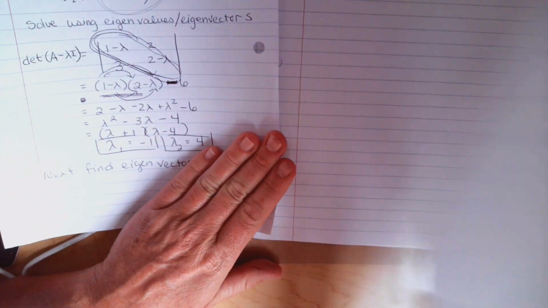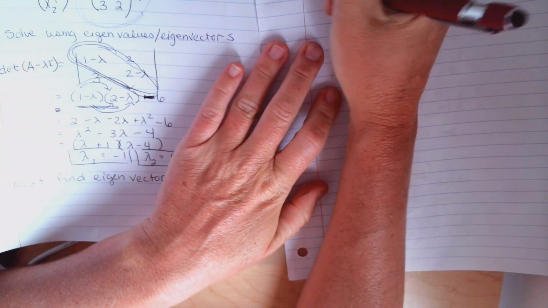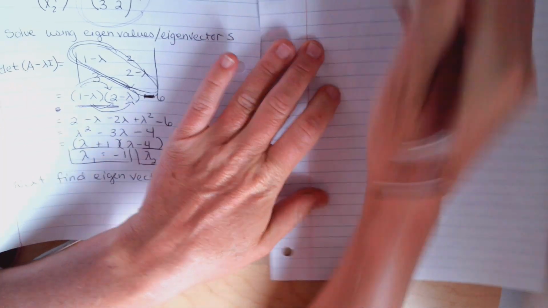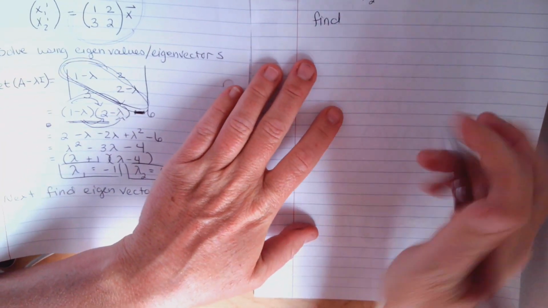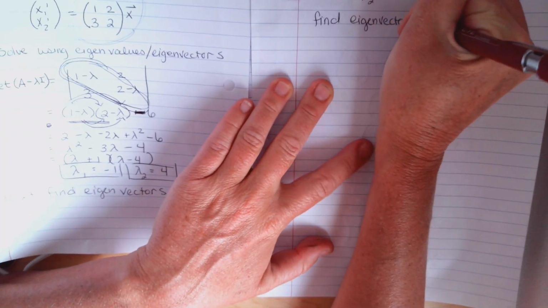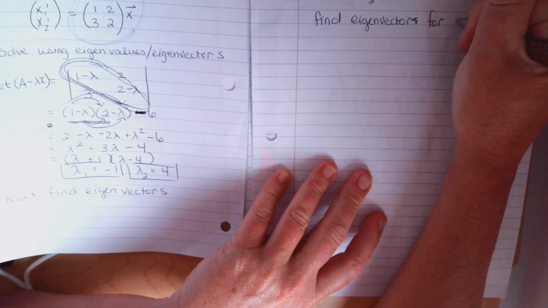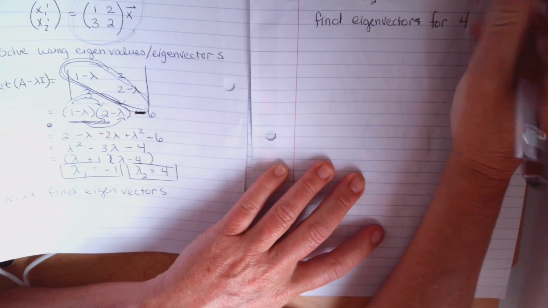Let's go ahead and find our eigenvector for our 4. Is it 4? It is 4. Okay. So find the eigenvector for lambda equals 4.